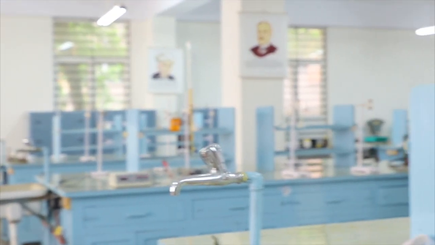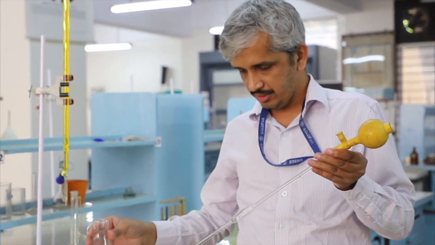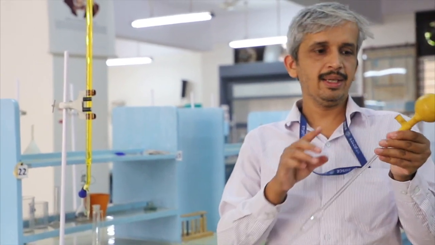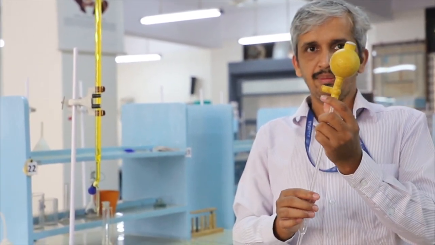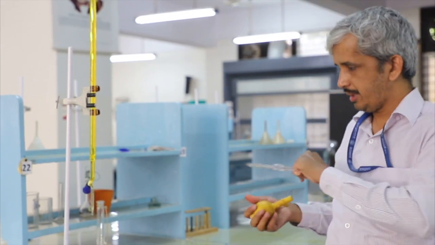In a similar fashion, one can pipette out any solution. The solution may be given in any flask. So you can use this pipette and a pipette filler, and you can pipette out using this pipette filler. Okay, so this is about the 10 ml pipette.